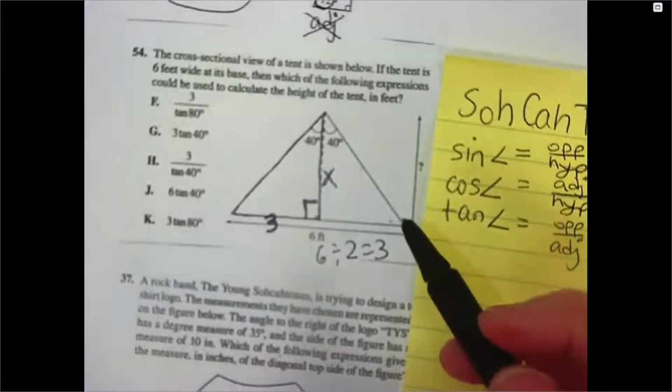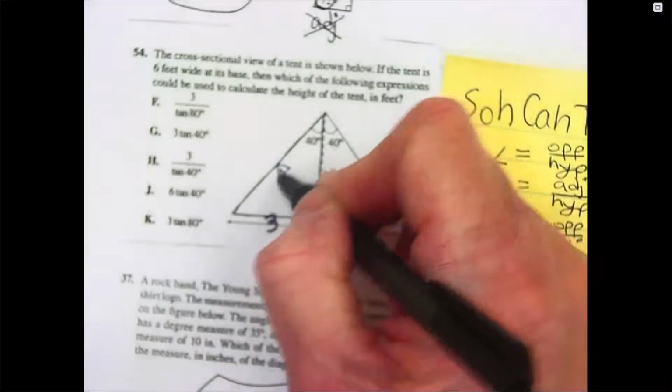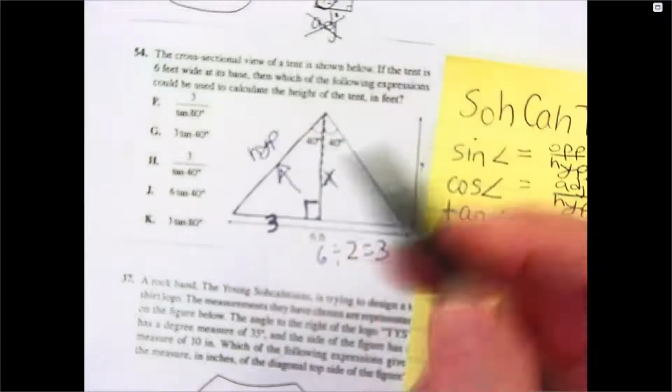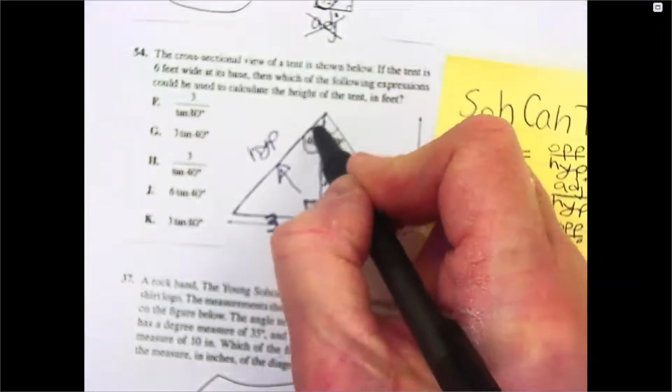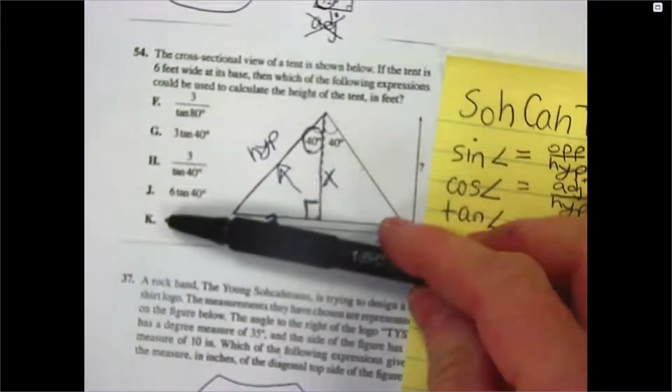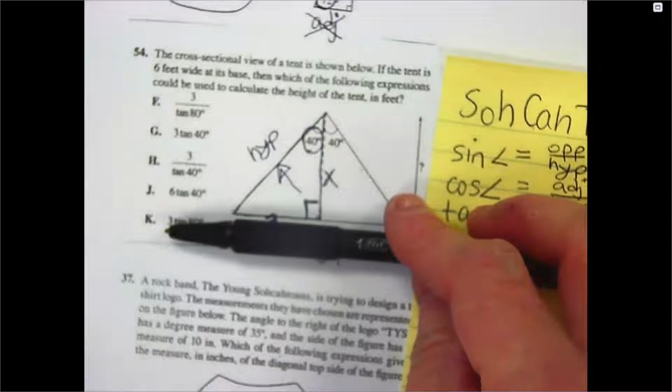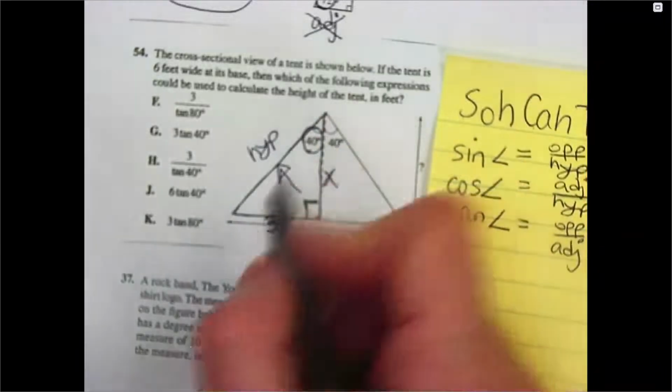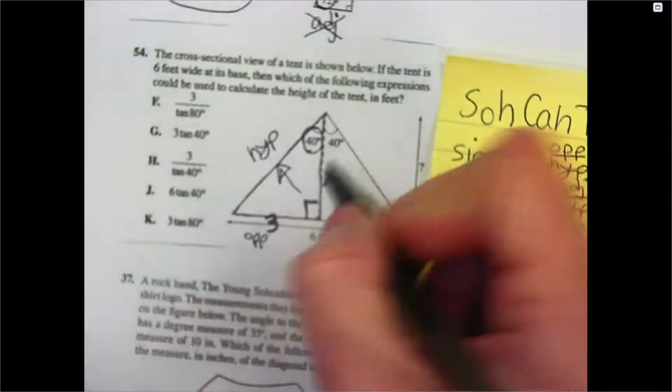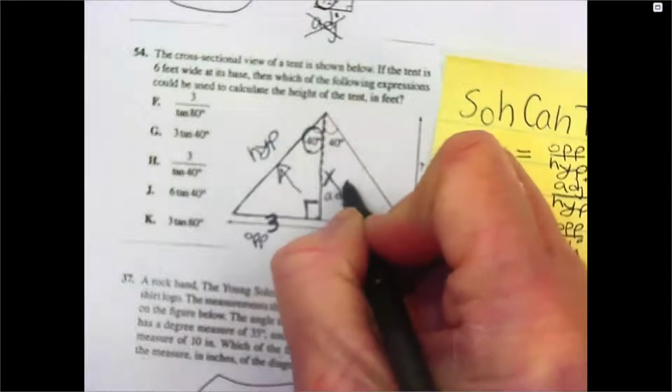Okay, now let's go ahead and do that labeling stuff. So the hypotenuse is right here. Our angle that we're concerned with is 40. So this bottom piece of 3 would never touch 40. So that's going to be the opposite. And that leaves this one to be the adjacent.